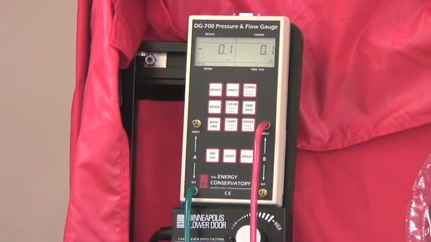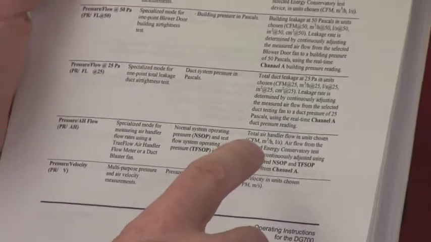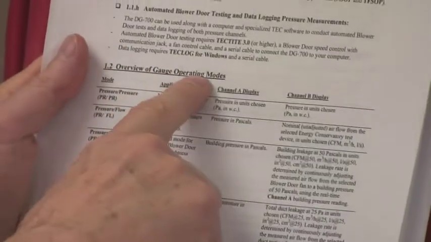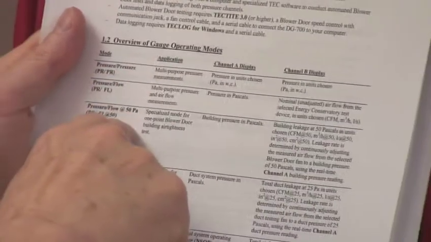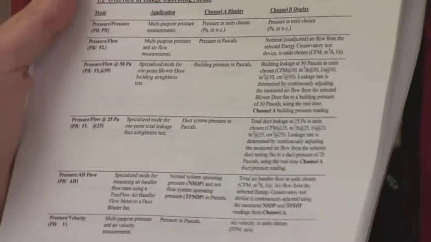So here we're going to take a look at the operating modes of this gauge, and I'm following along on the DG700 manual here. There's a section that says Overview of Gauge Operating Modes, and there are 6 of them in total, so I'm going to show you just how to get those.